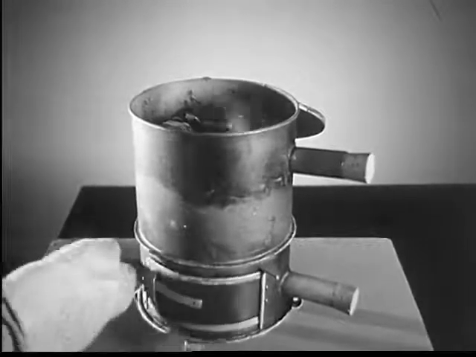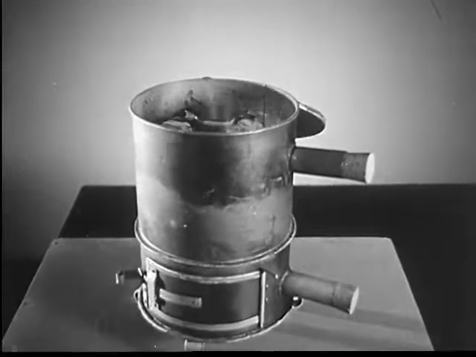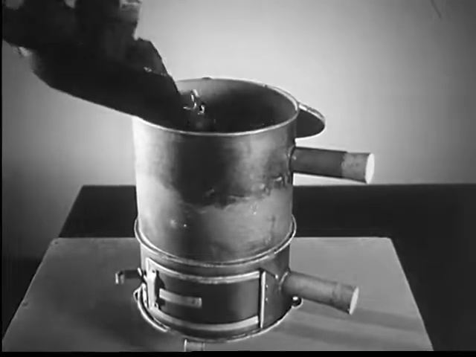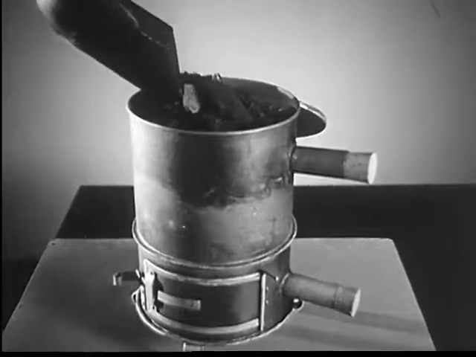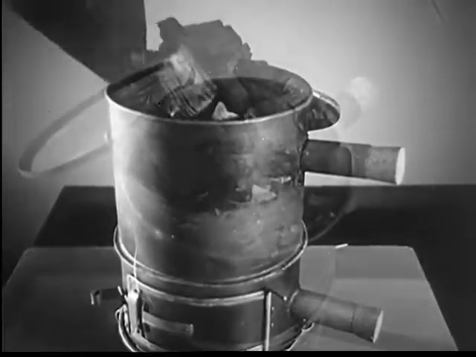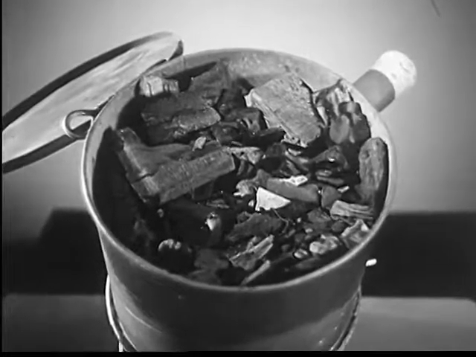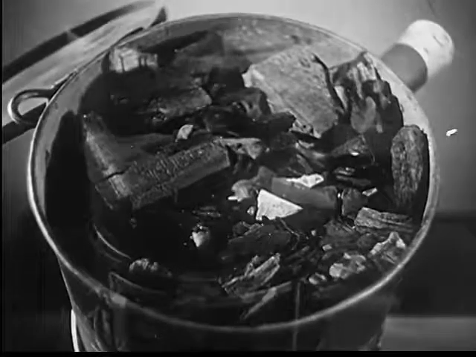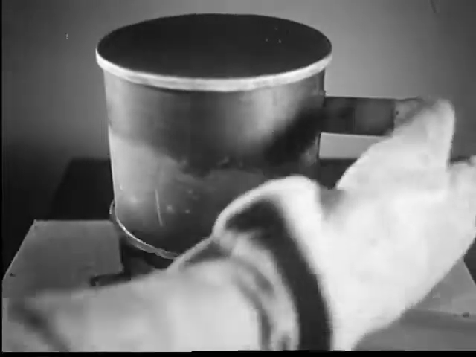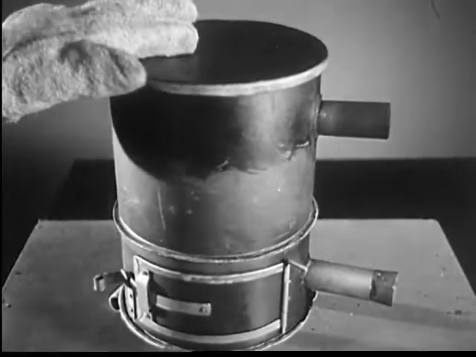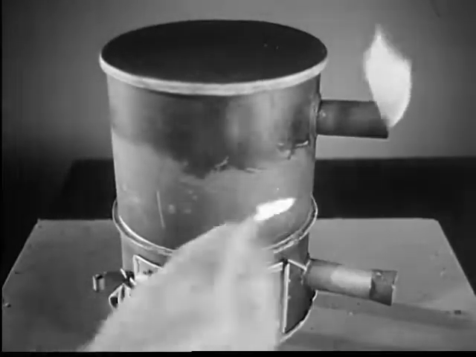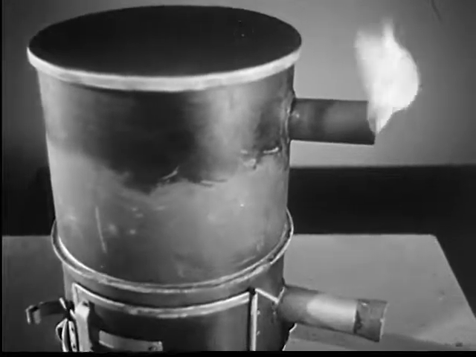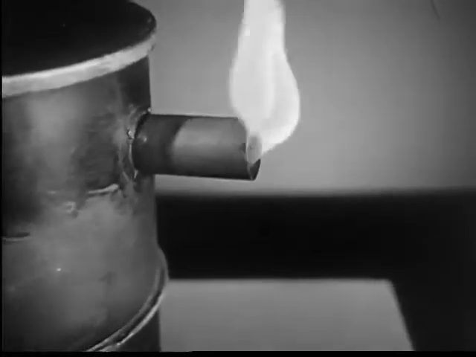Now let's see what happens when carbon is burned in a limited amount of oxygen. We'll use charcoal, which is almost pure carbon, and cut down the supply of air. Now the carbon takes on less oxygen, only half as much, and forms a gas called carbon monoxide. Because only half the carbon has been used up by the oxygen, carbon monoxide will burn. If carbon monoxide is allowed to escape unburned, half the energy in the carbon is wasted.